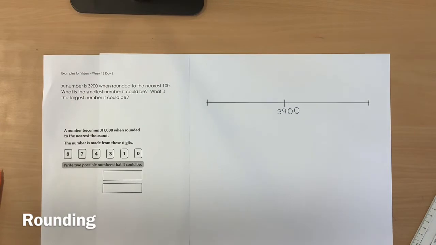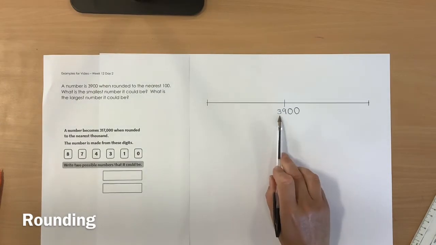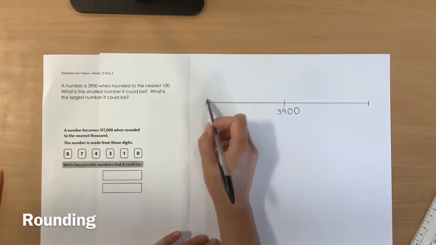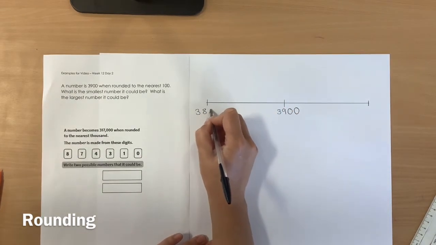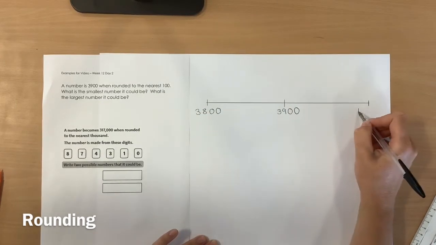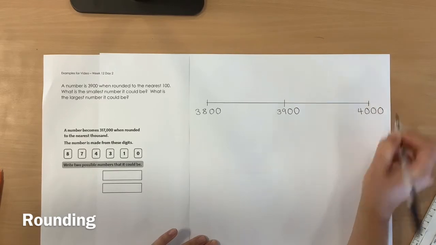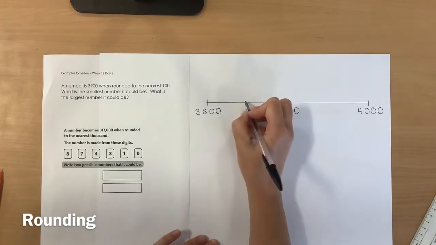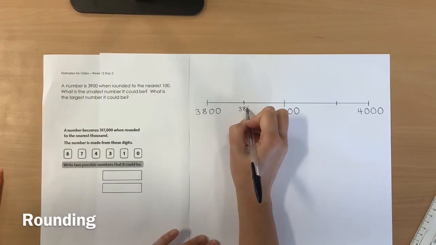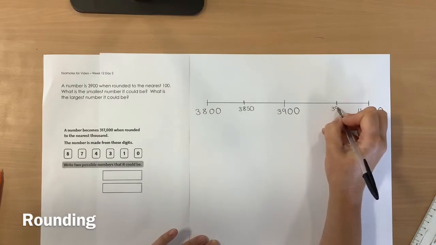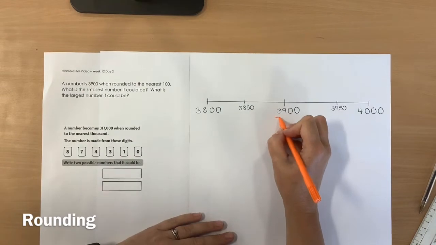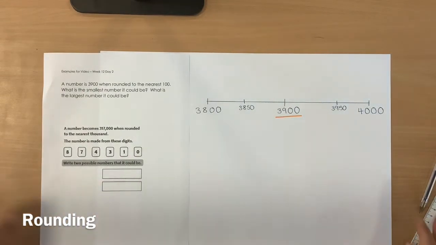Okay, so when it's rounded to the nearest 100, it rounds to 3,900. We're talking hundreds, so I'm going to go back 100 here, 100 less, to 3,800, and then I'm going to go 100 more. 100 more than 3,900 is 4,000. Okay, I'm then going to mark on my midpoints for both of them. So we have 3,850 and 3,950. Okay, so we know that our number, when it's rounded to the nearest 100, rounds here.